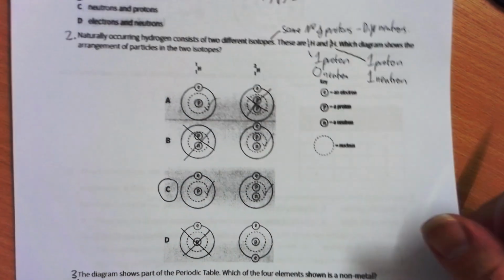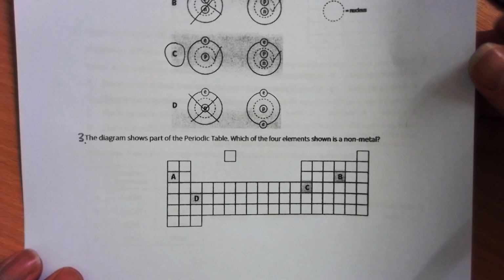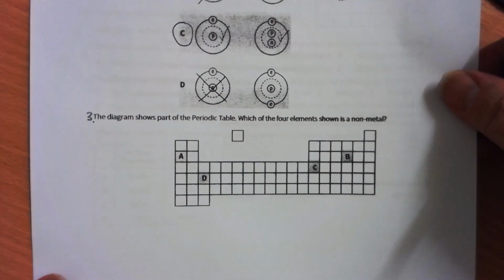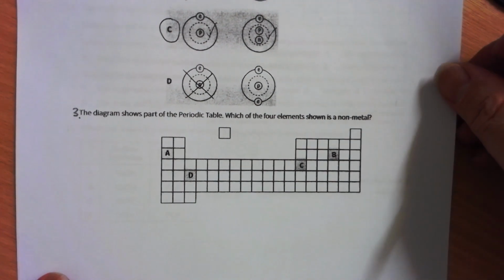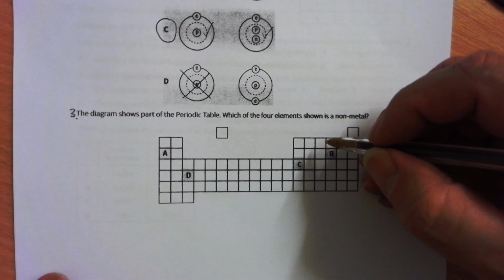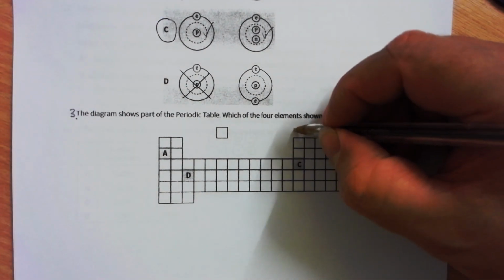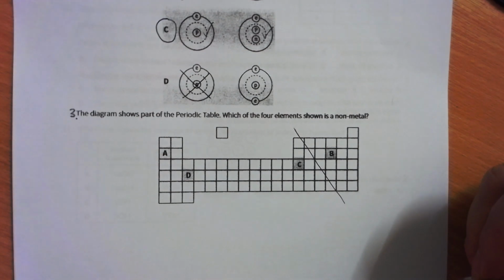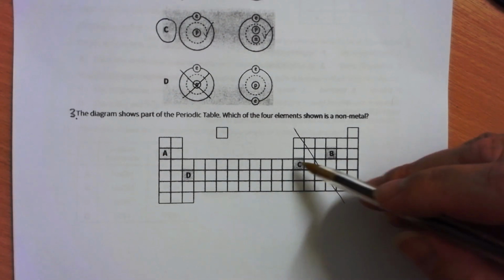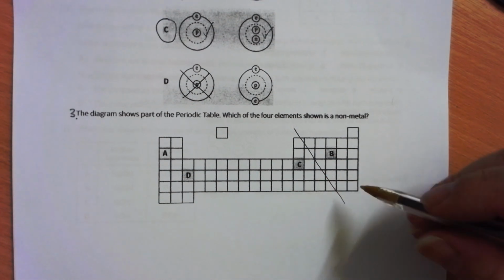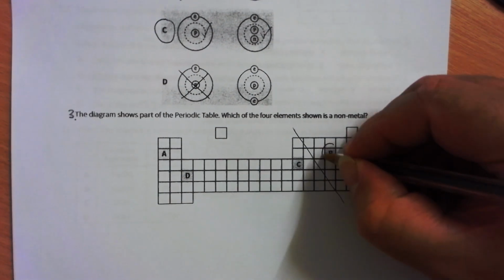On to part 3. Now if you look very carefully at question 3, there are a couple of different ways of doing it. The easiest way of doing this particular question is to look at the pattern of the periodic table. You know that if you make an imaginary line about sort of there-ish, then pretty much everything on this side is metal and everything on this side is non-metal. So it would be B.